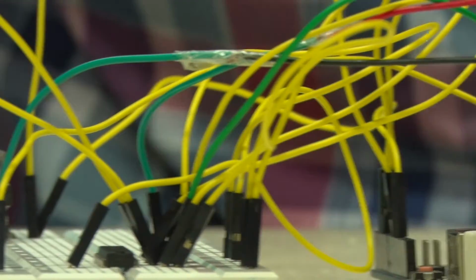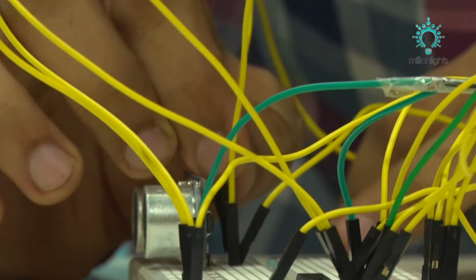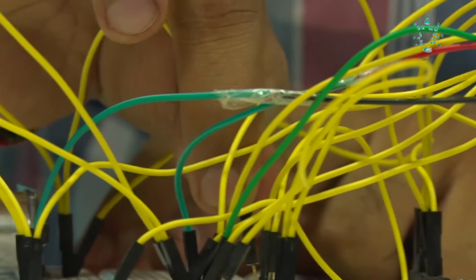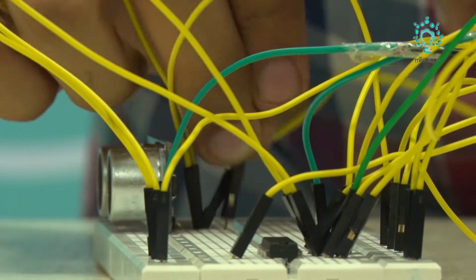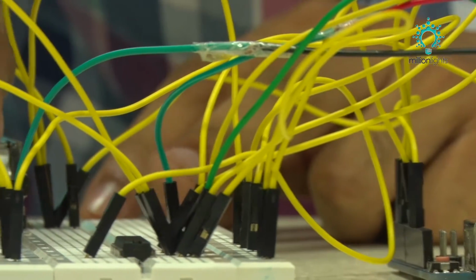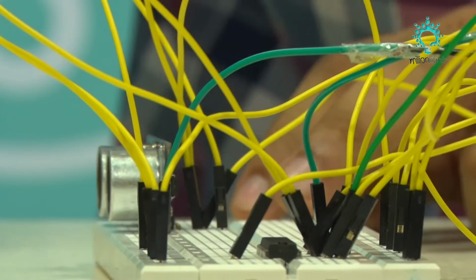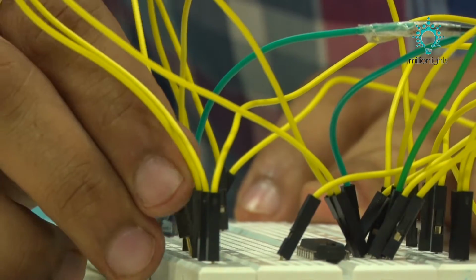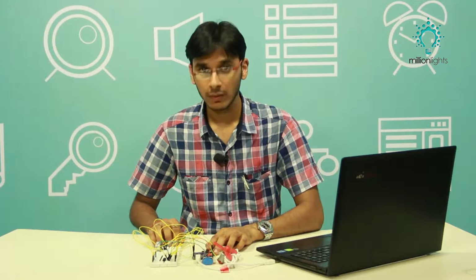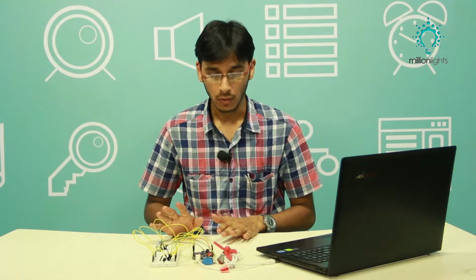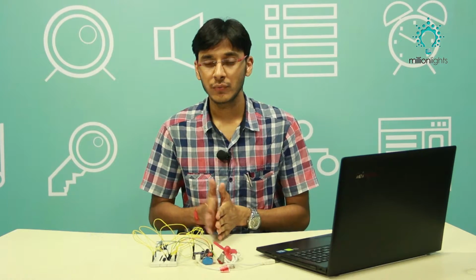Then we have VCC and ground. VCC is connected to the VCC that we already made here, and the ground pin is connected to ground. Fine. So this completes our circuit building. We had just 4 connections: VCC, ground, trigger and echo. Now we have to write a code in which we'll measure the distance, and based on it we'll vary the speed of the motor.